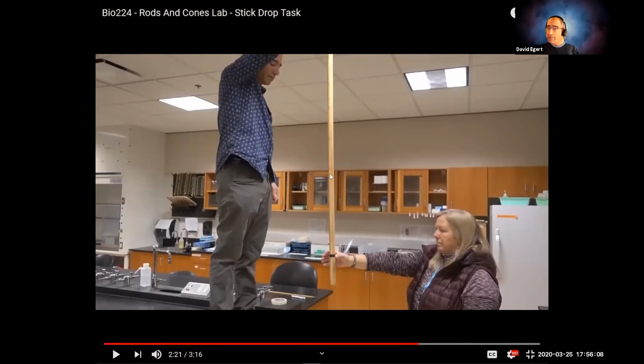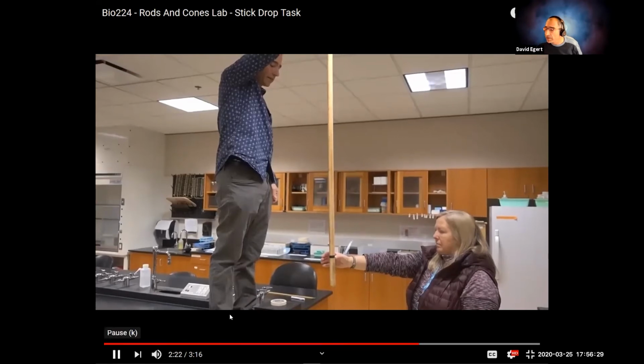So you're going to have to make sure in your procedure, that's another part of your procedure. Have your subjects stand there, web of their finger at that line, and then have the stick drop. Wherever they grab it, measure the distance from where the line is now to where the web of their finger is after they've dropped it or caught it.